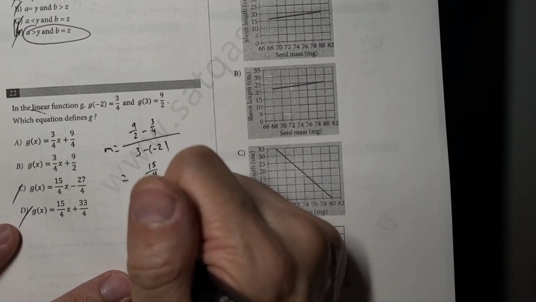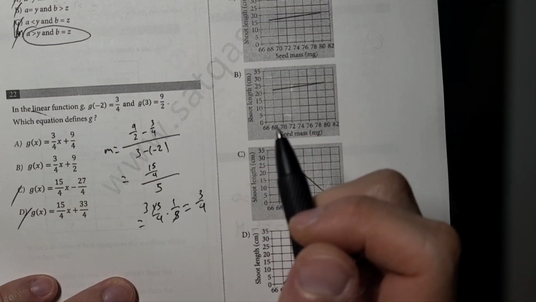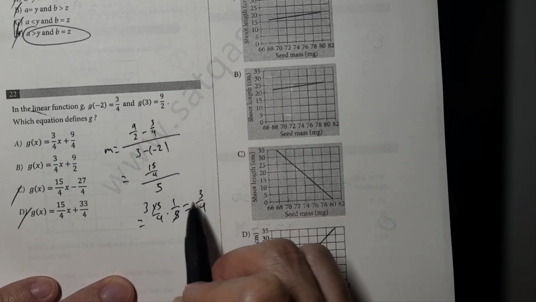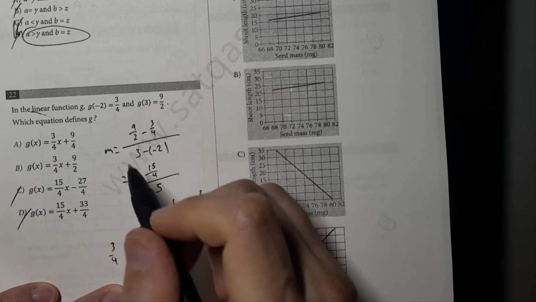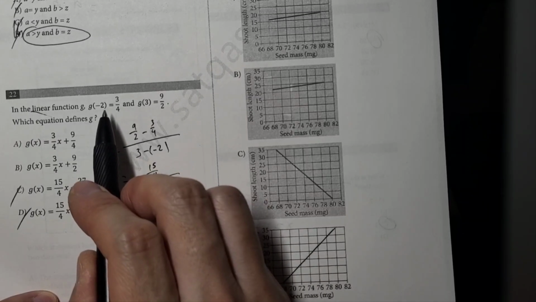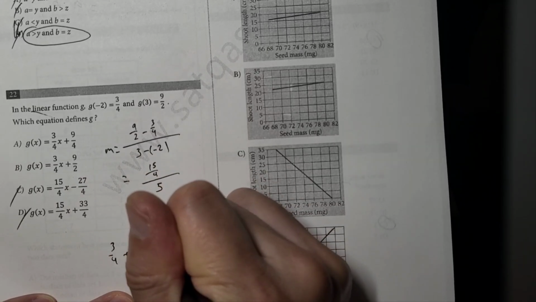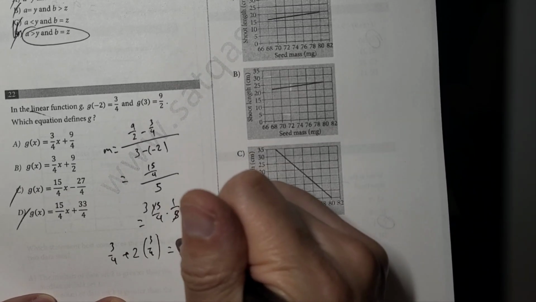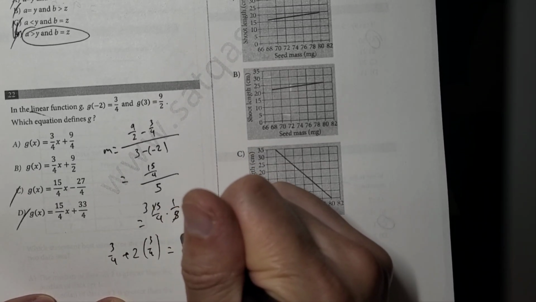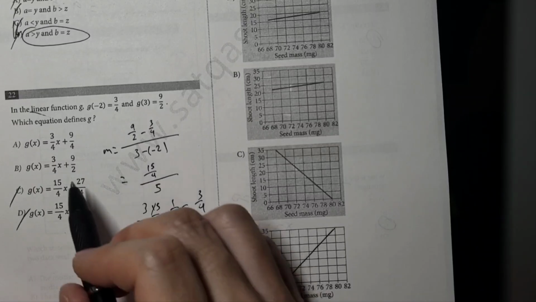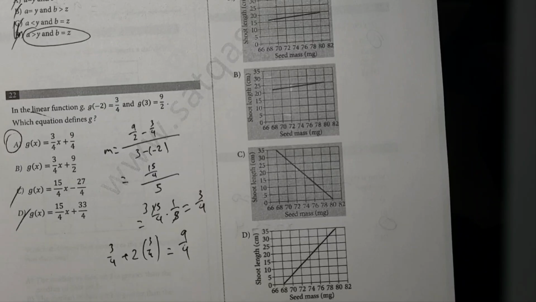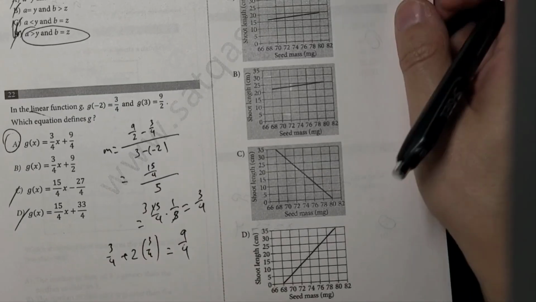Okay, what is the y-intercept then? Well, if the slope is 3/4, we can add 3/4. If we go 2 steps in the x, then we would be at x is 0 to get the y-intercept, right? So it would be 2 times 3/4. Okay, so that is what? That's 6/4. That is 9/4, right? So the answer should be A. That's one way to do it, instead of using slope-intercept form to find the b, or using point-slope form. You can just intuitively do it like that as well.